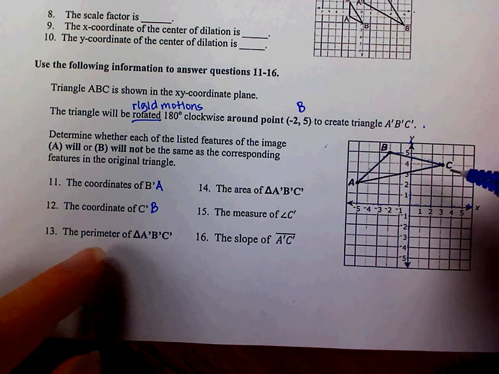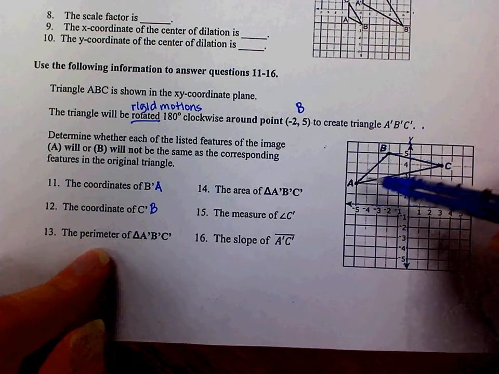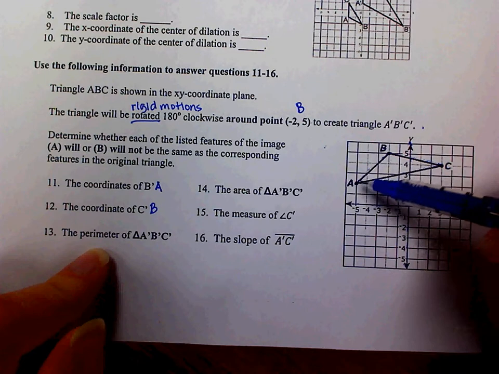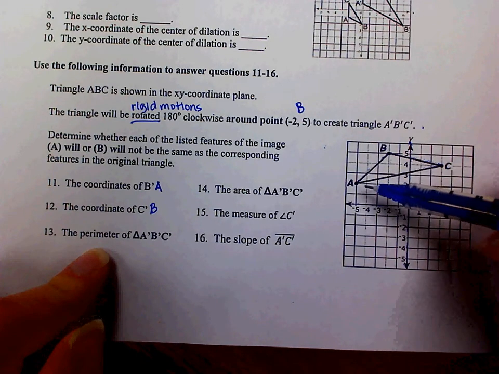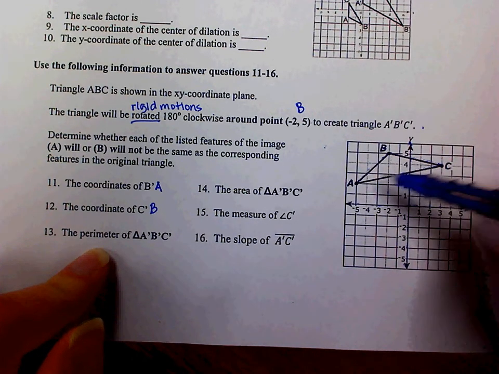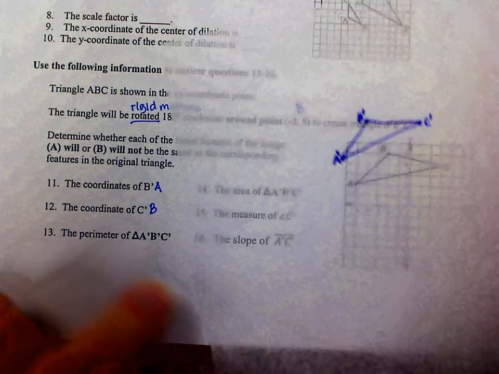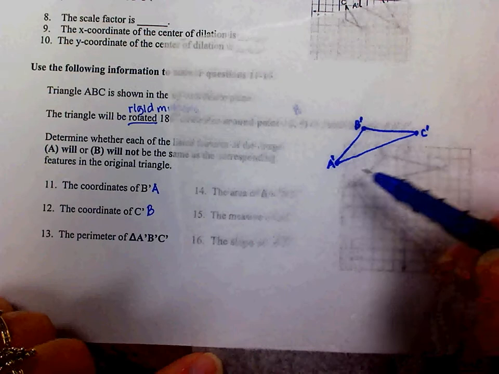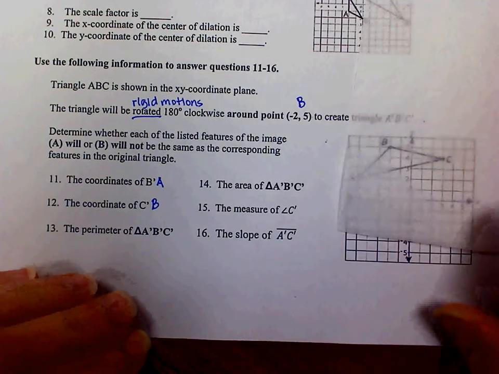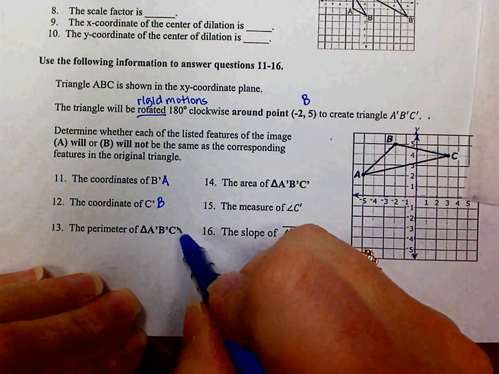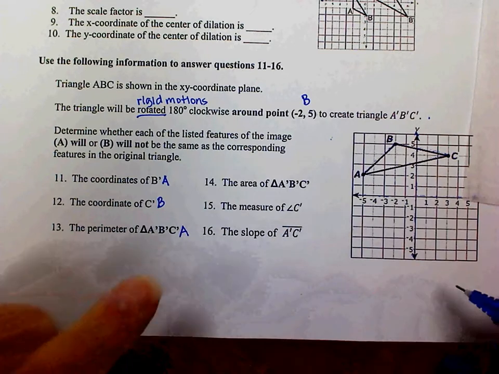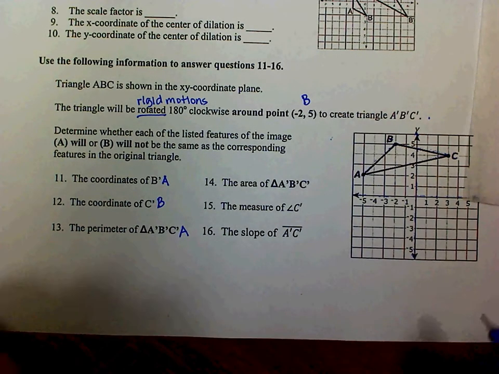So when we talk about perimeter, that's the distance around a figure. So we just add up all the lengths of the sides. So the perimeter of the original triangle will not be any different than the perimeter of the image triangle, since the side lengths did not change. You'd be adding the same three numbers. So these will be the same. The perimeter of the image and the perimeter of the original are exactly the same.